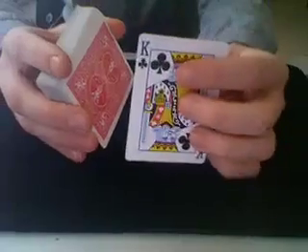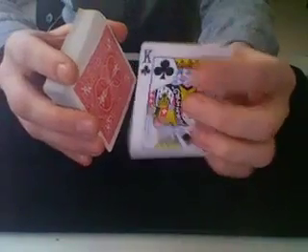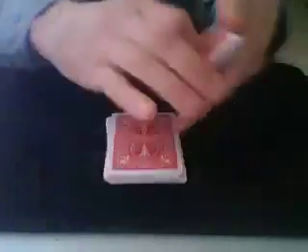Yesterday we learned how to control a card using the overhand shuffle, and I'll just quickly show you that again. Say for instance you had the King of Clubs selected by a spectator. You could then receive it back on the top of the deck and shuffle the deck in such a way that it would look like you had lost the King of Clubs.